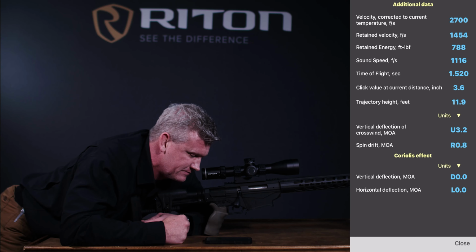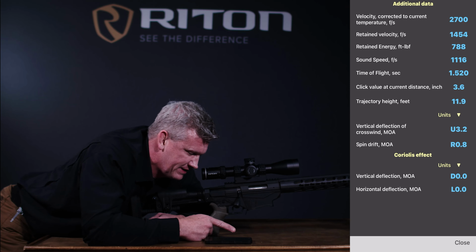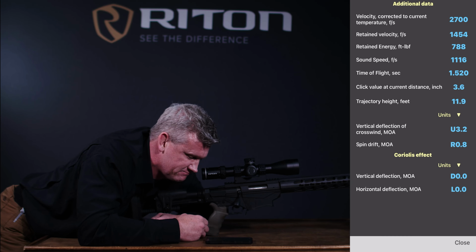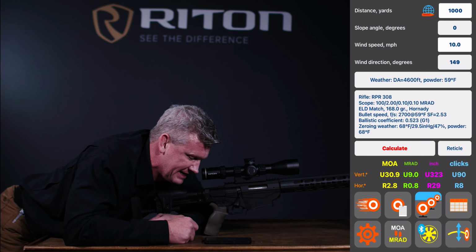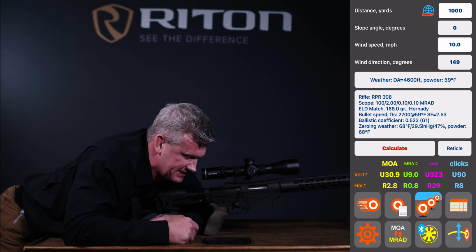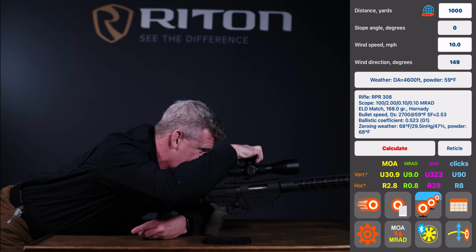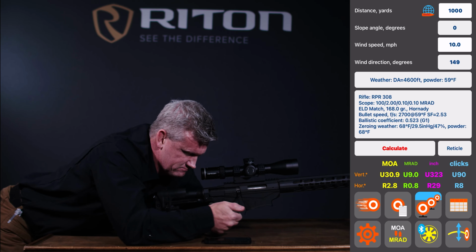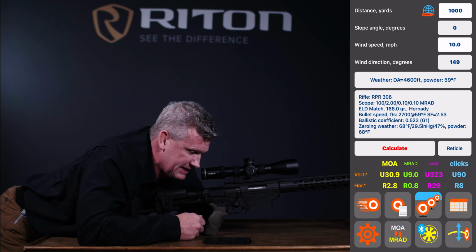The other thing we can do is come in here, and we can true up some data. This is additional data that we can add. We can measure time of flight. This will help us to know exactly how long that bullet is in the air, and we can see and make changes based on that. All right, so we've calculated 1,000 yards, and it says that we're 9 MRAD, which doesn't sound exactly right to me. So I'm gonna dial that in. All right, I'm gonna shoot, boom, and you know what? I'm low. I need to come up.